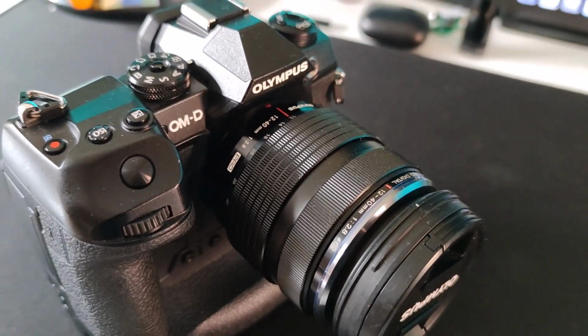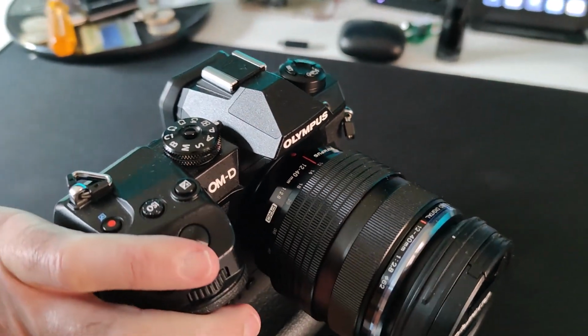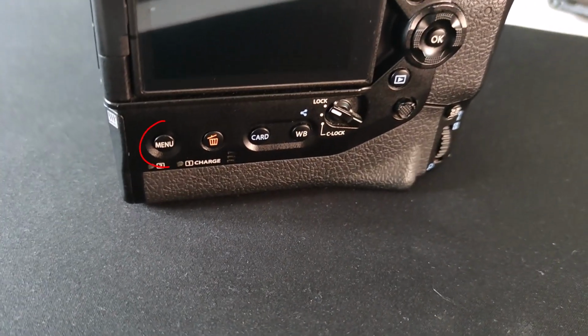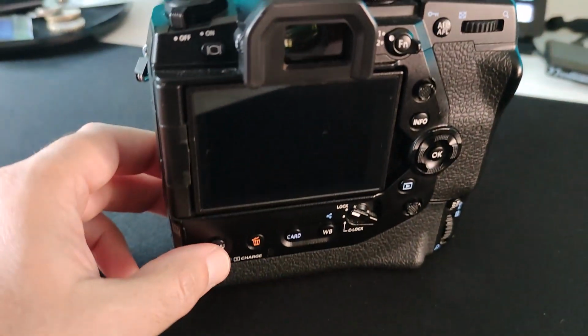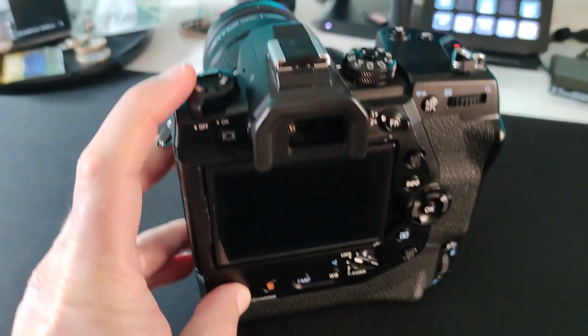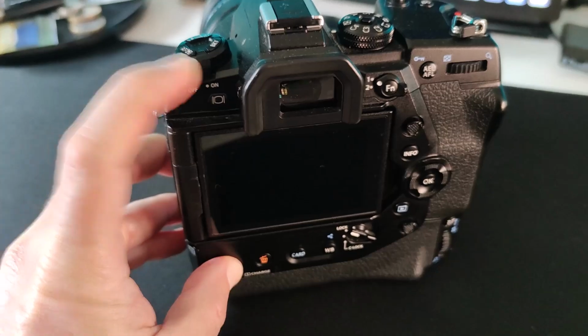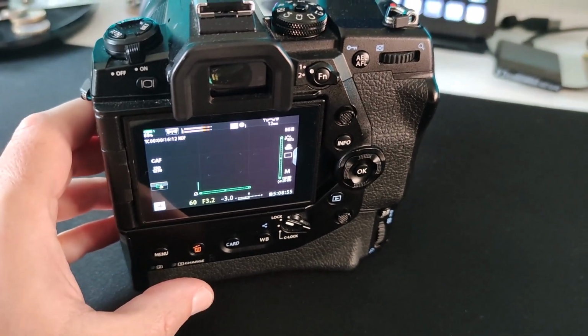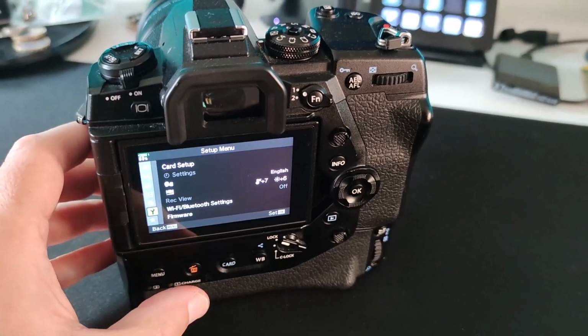I'm going to show you how to find the shutter count of your Olympus OMD camera. Over on the back, you're going to want to find the menu button, and you're going to press and hold the menu button at the same time as switching your camera on. As soon as the LCD lights up, let go of the menu button and then press and release it again to bring the menu up.